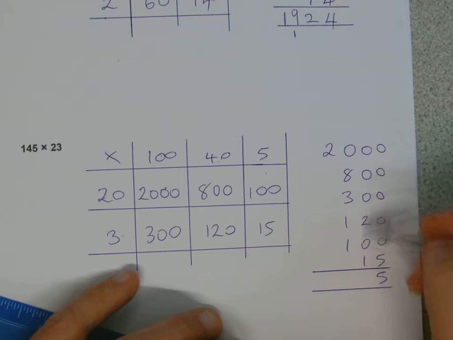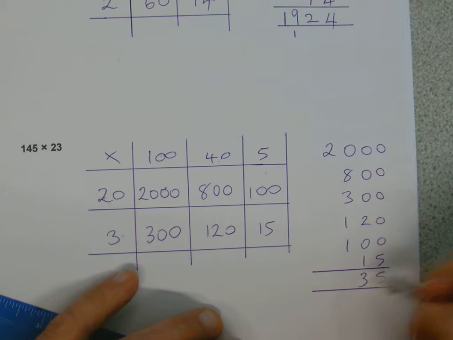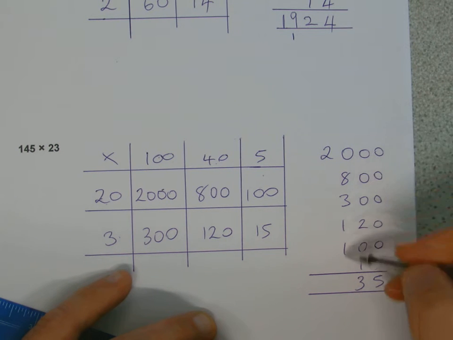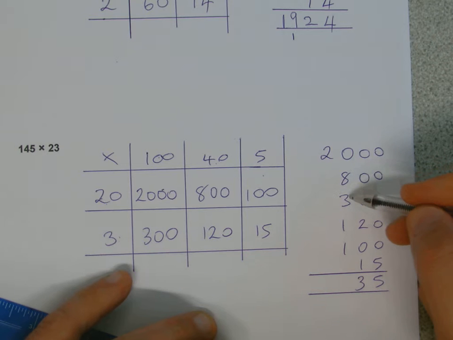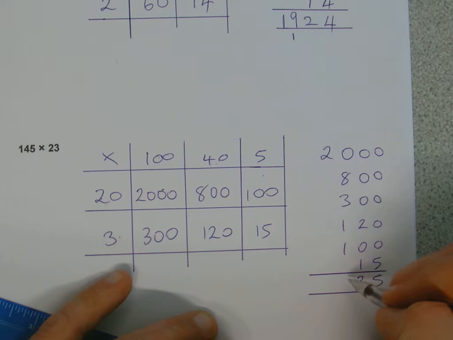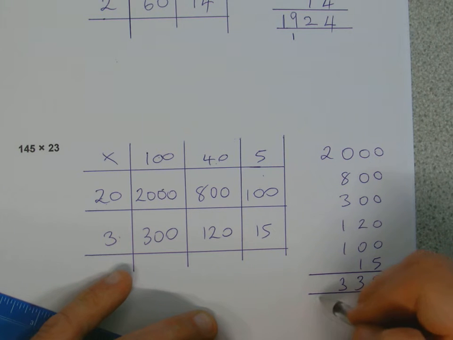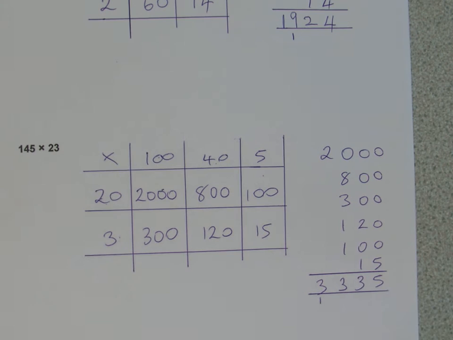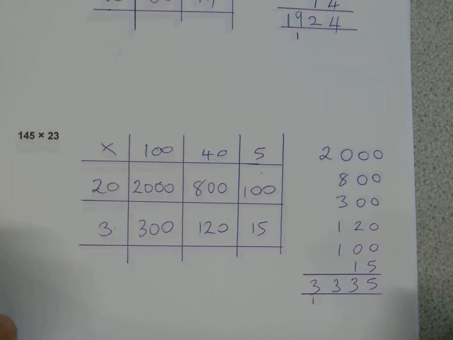I can add the tens together, that just becomes 3. I can add the hundreds together. Okay, so we've got 8 and 3 is 11, plus 1 is 12, plus 1 is 13. So it's 13, I'd write 3, then carry the 1, and then I've got 2 there, plus the 1 is 3. So 3,335 is our answer.